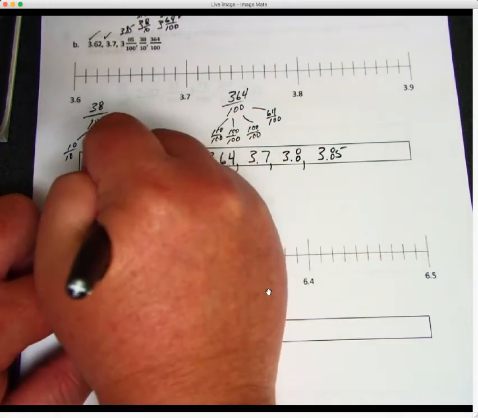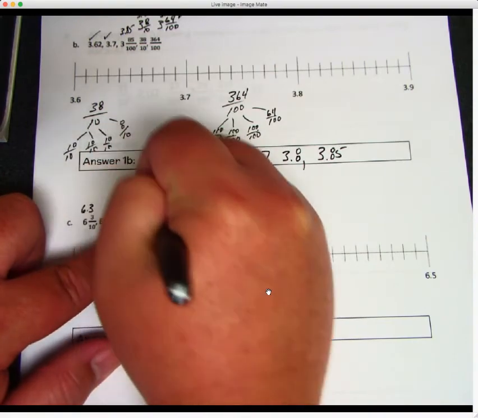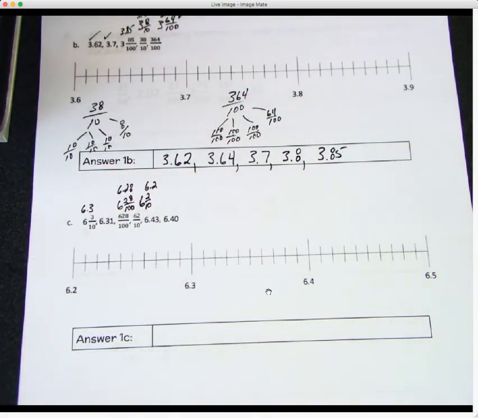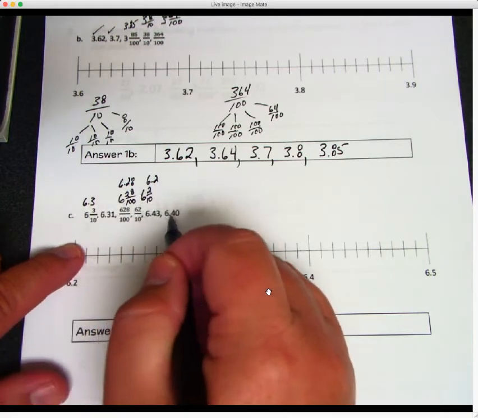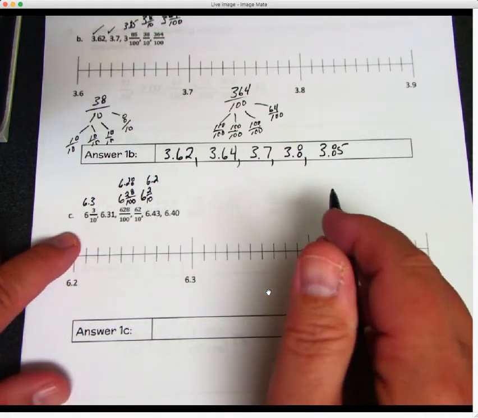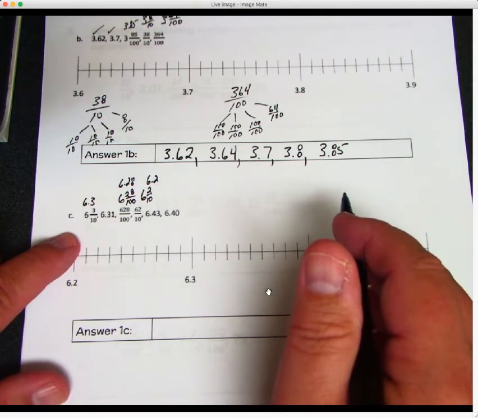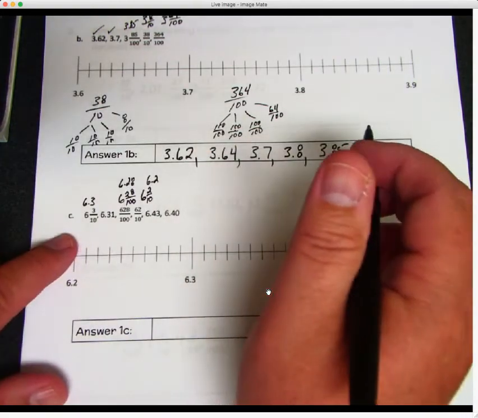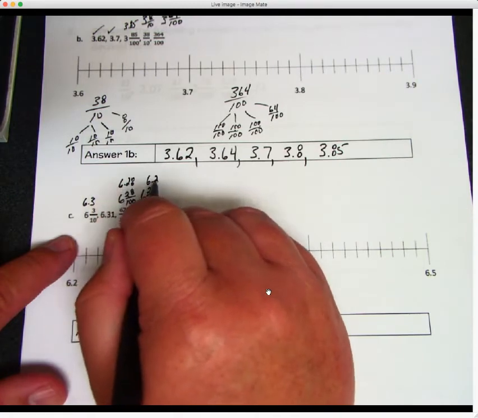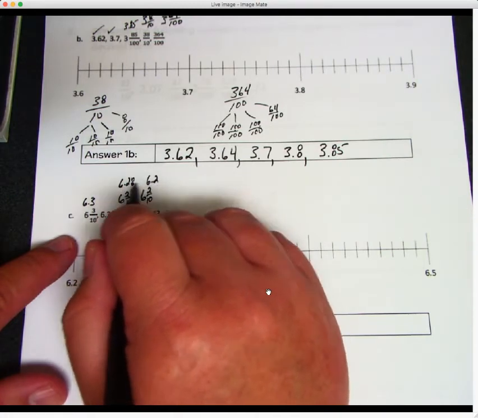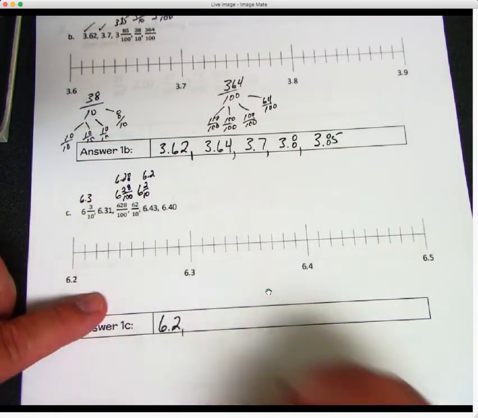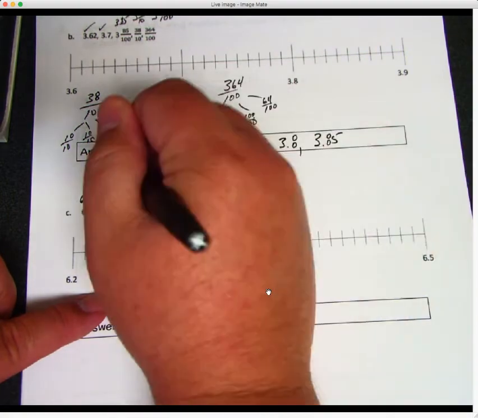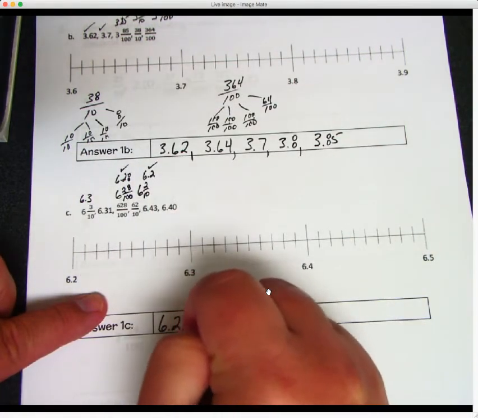Okay, so I'm going to write 6.28, 6.2, 6.3. Okay, these are already written as decimals. So let's see. I'm going to look in the ones place. This is 6, 6, 6, 6, 6, 6. They've got all sixes in the ones place. Let's look in the tenths place. What's the lowest number I see in the tenths place? A 2. All right, so 6 and 2 tenths is smaller than 6 and 28 hundredths. So I'm going to do 6 and 2 tenths, and 6 and 28 hundredths.